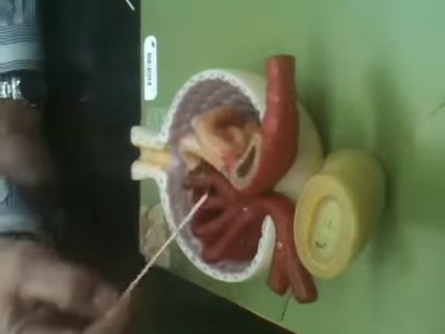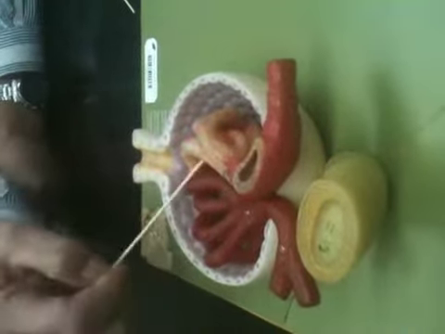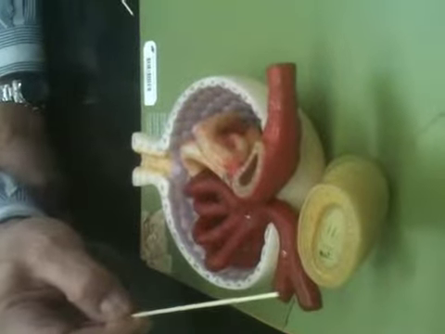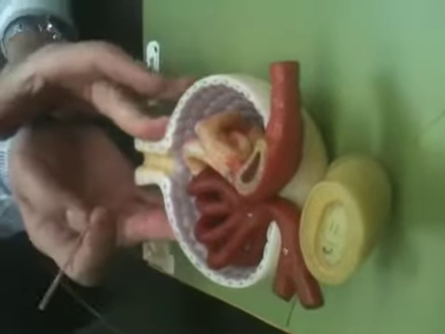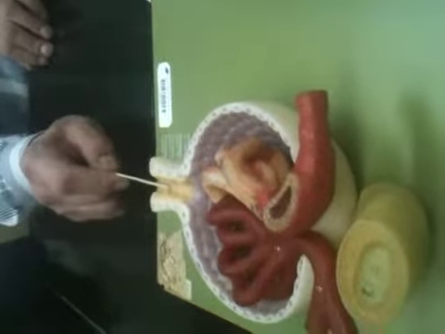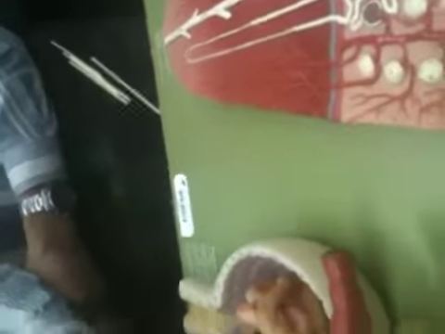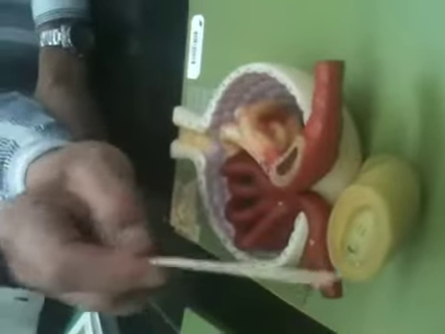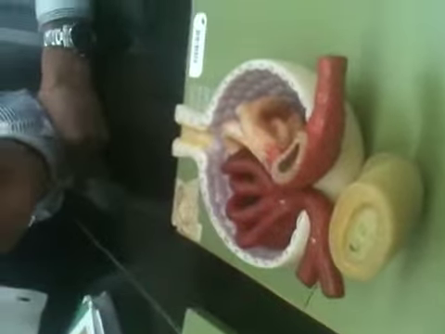This is a glomerulus. It's showing you here. Efferent arteriole. Capsule. What is this? This proximal convoluted tubule comes from the capsule. What is this? Distal. This would be a piece of the distal convoluted tubule.